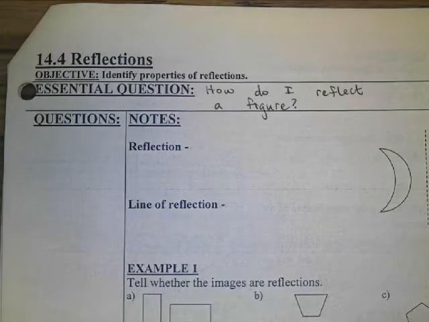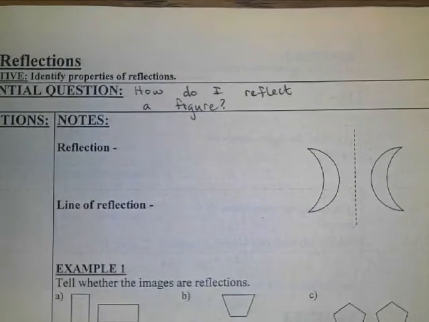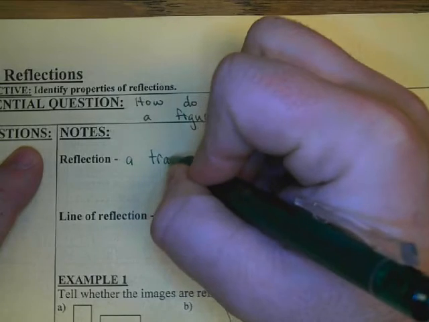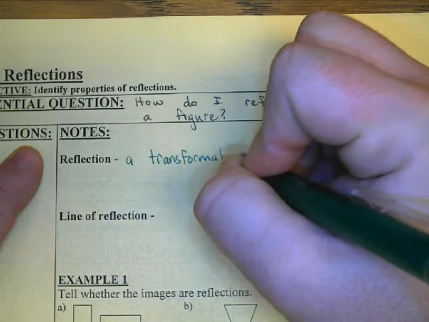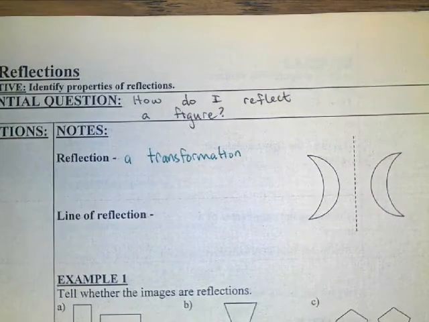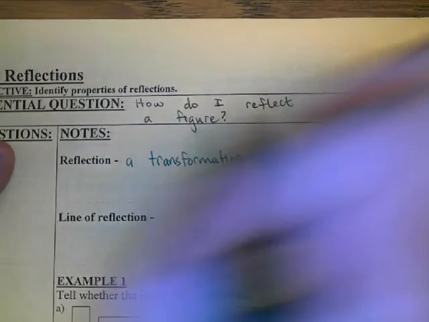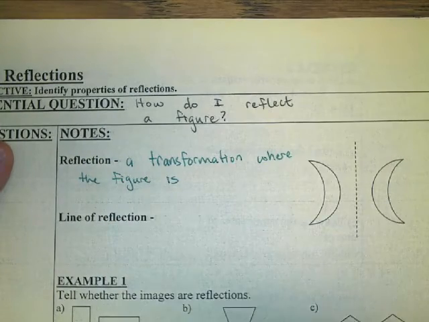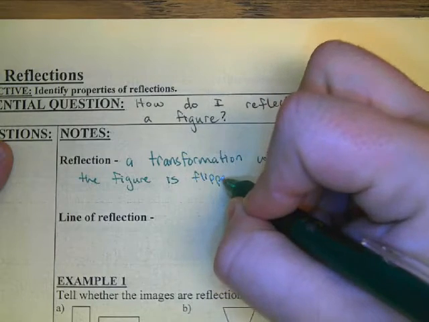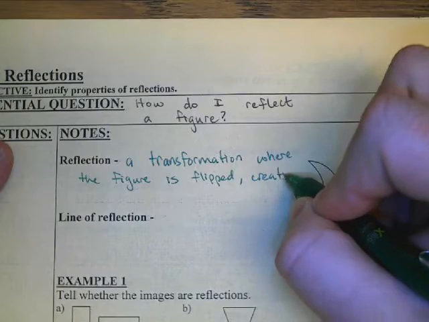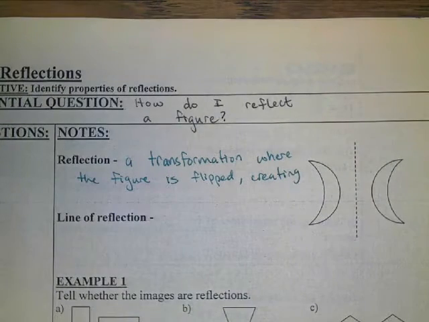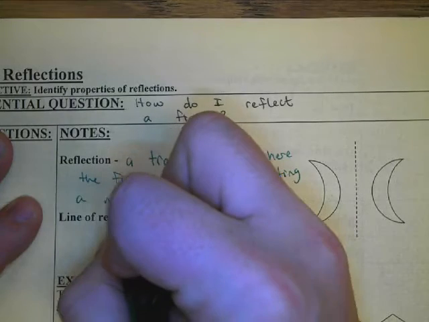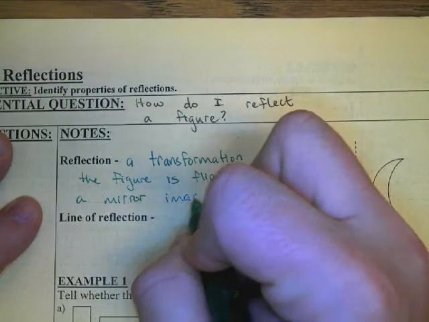So before we can start reflecting a figure, we'll need a definition. A reflection is a transformation where the figure is flipped, creating a mirror image.